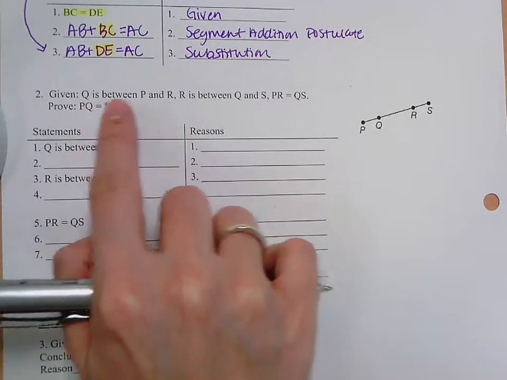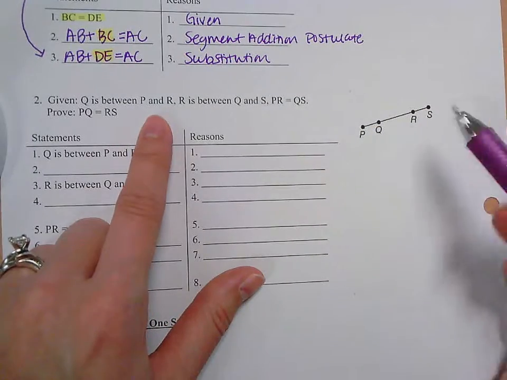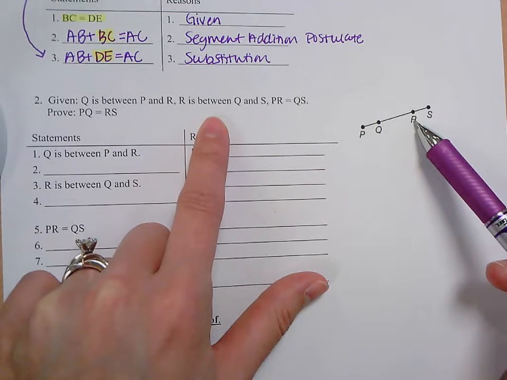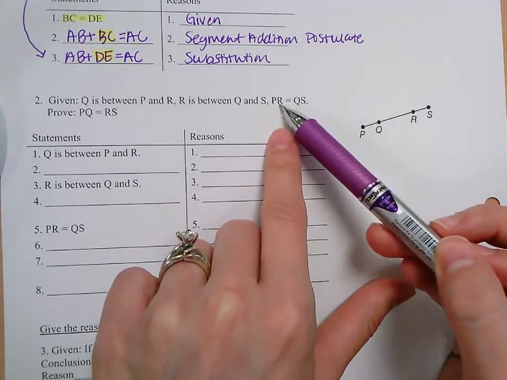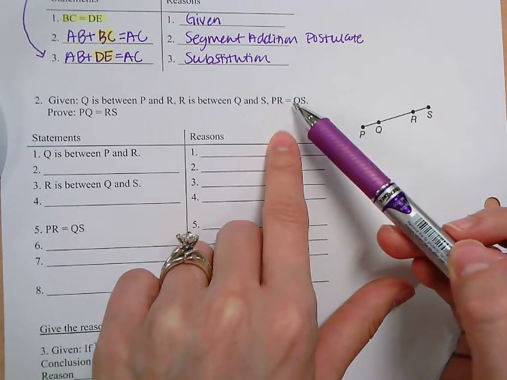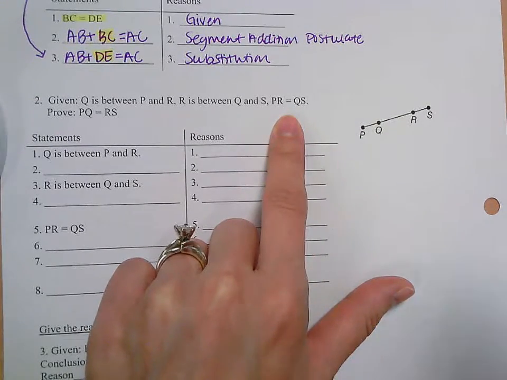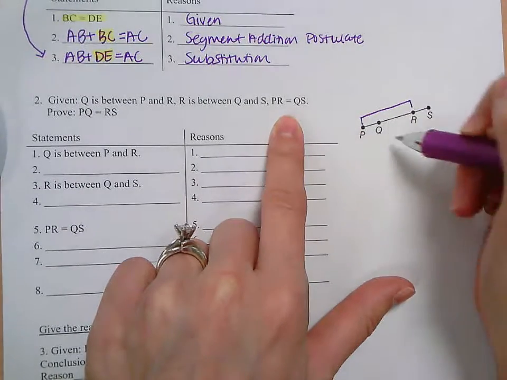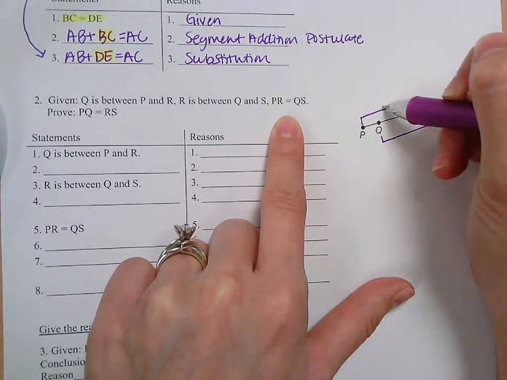So we know Q is between P and R. We already have a picture also, so I can see Q is between P and R, and R is between Q and S. And then I know that the length of PR is equal to the length of QS. To mark that on my picture, I'm going to do this. This is PR, this is QS, and I know those are the same.